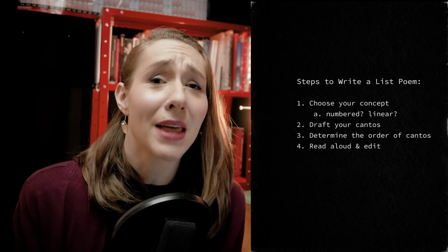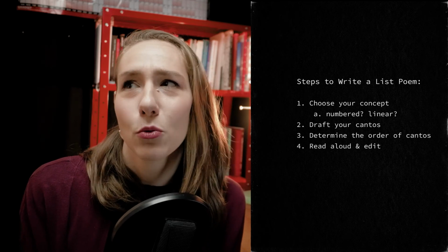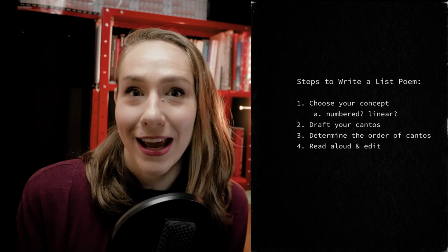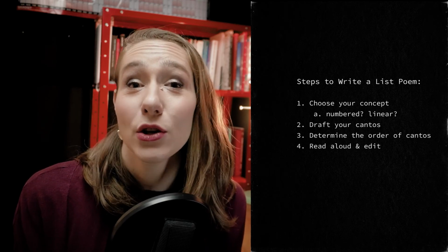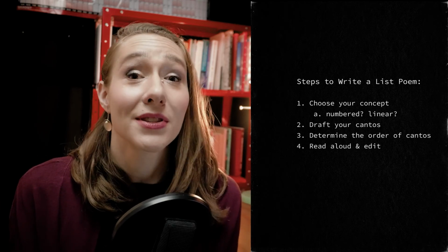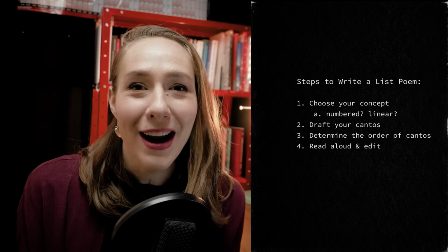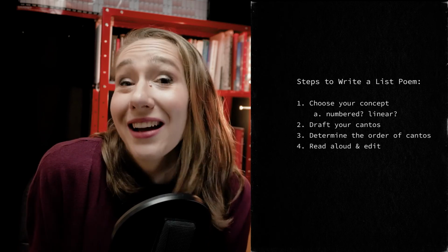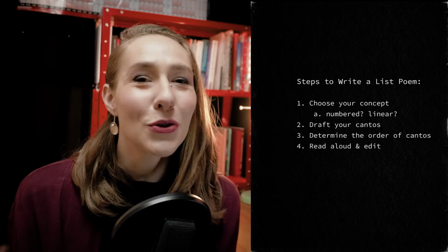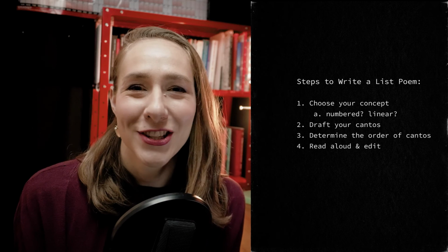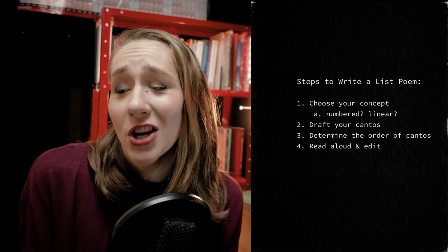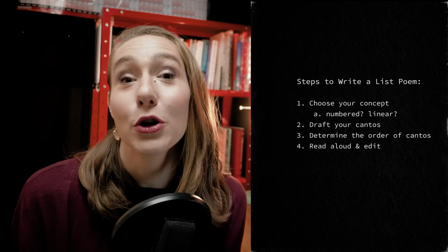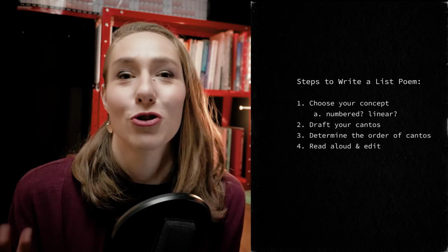I've obviously kept that really broad so that it works for pretty much any kind of list poetry that you want to write. You might have certain techniques that you want to use for each of those steps. So for instance, you might want to free write and then pan for gold to come up with your cantos. I would highly recommend that. Of course, use whatever creative writing strategies you feel most comfortable with. Just remember to have fun and to be creative with how you're playing with the list poetry format.